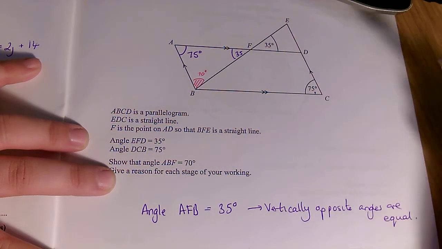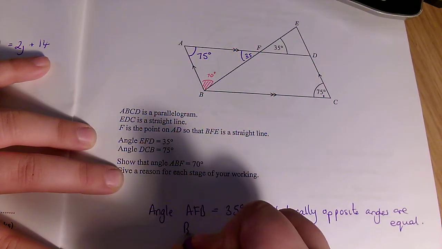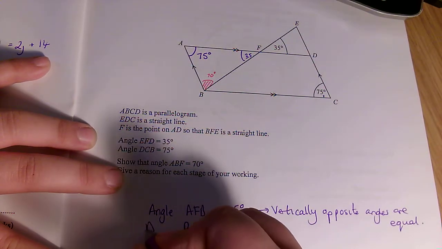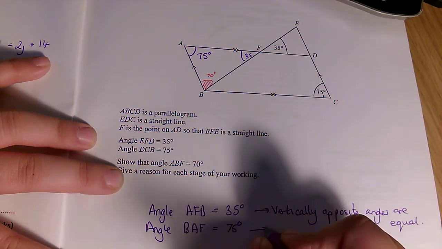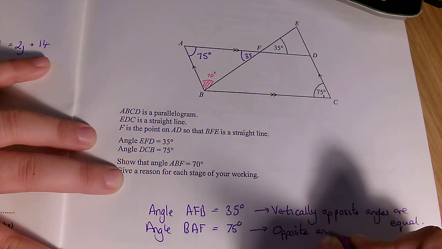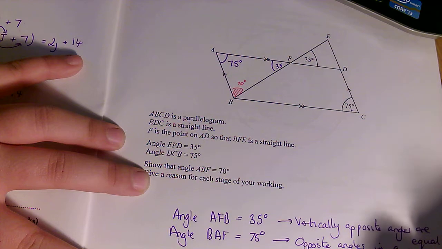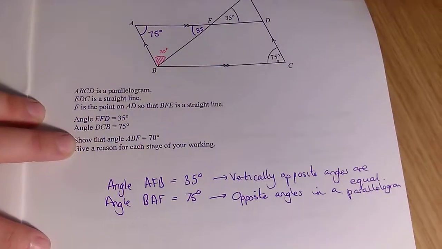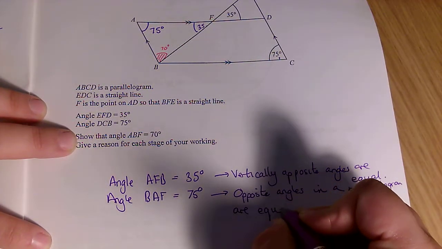I can also say that angle BAF equals 75 degrees because opposite angles in a, sorry about the handwriting, parallelogram are equal.